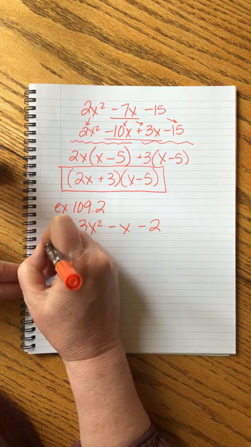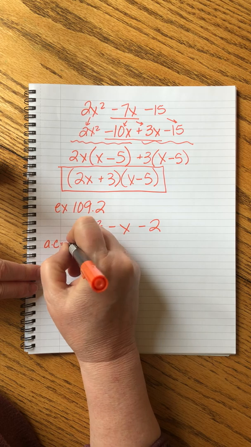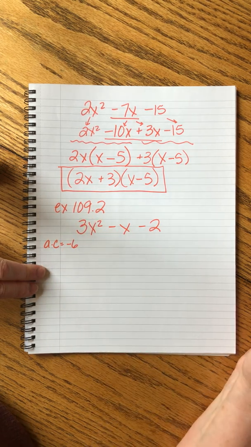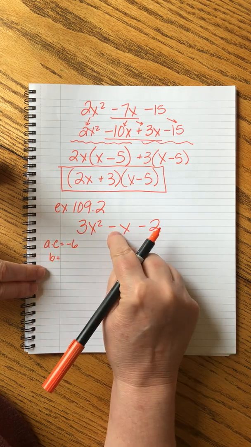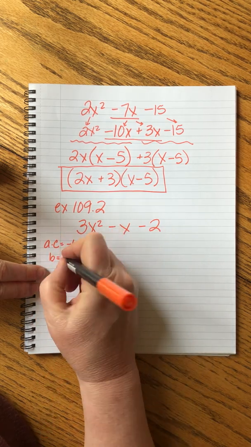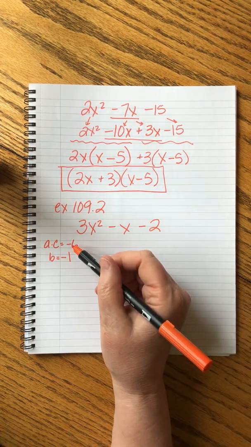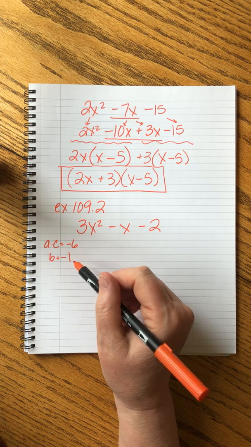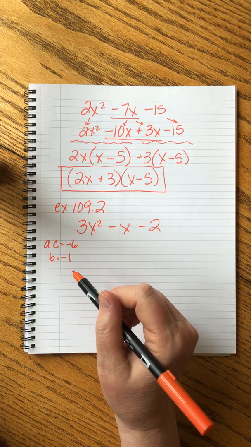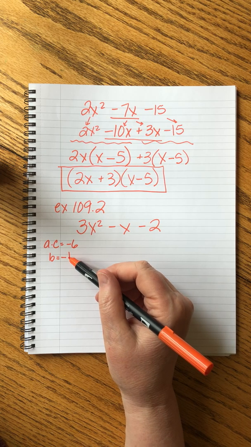Okay, so the first thing we do is we multiply a times c. 3 times negative 2 is minus 6. So we're looking for numbers. And what I like to do sometimes is write down what b is. b is minus 1. Okay, so we're looking for numbers that multiply to minus 6 and add to minus 1. So our factors, we're going to have one positive and one negative, and they're going to have a difference of 1.